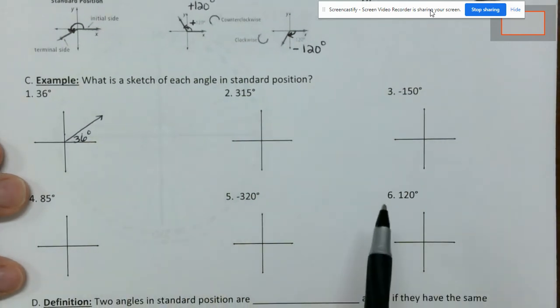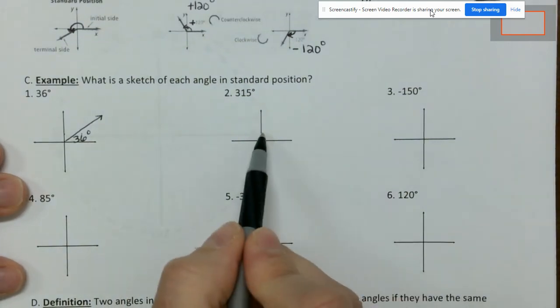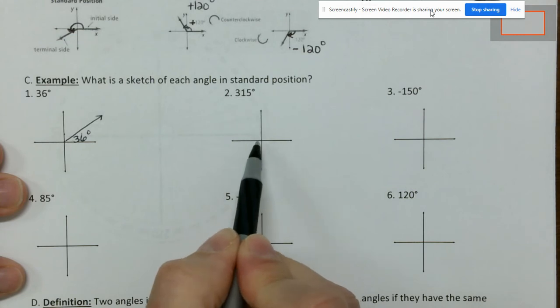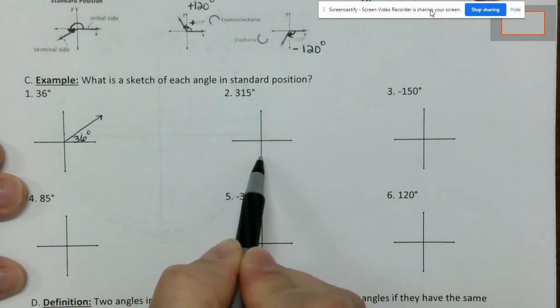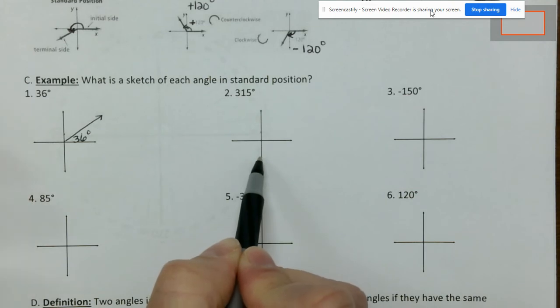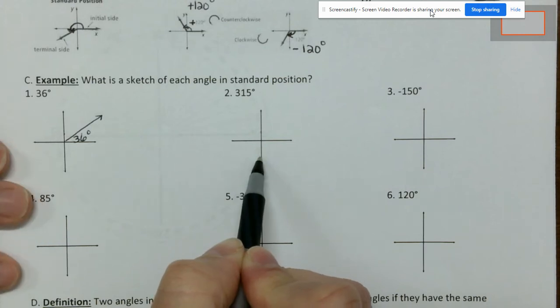Okay, 315 degrees. Let's think about that. This is 90. Over here is 180. Down to here is 270. And then from 270, I need 45 more degrees to get up to 315.